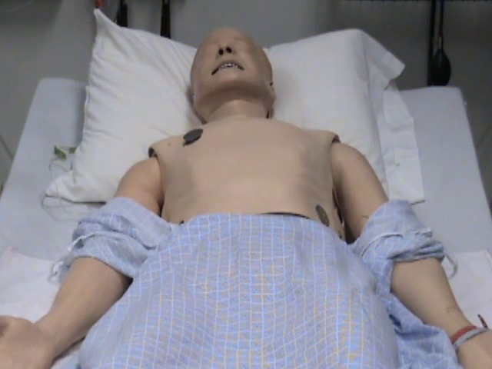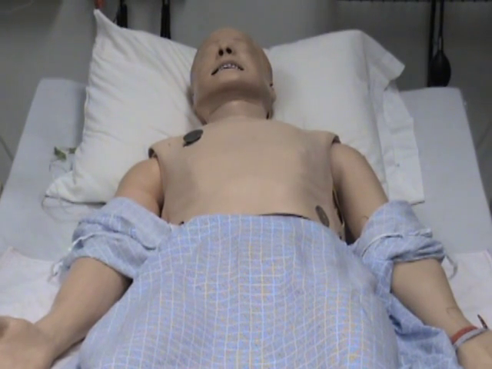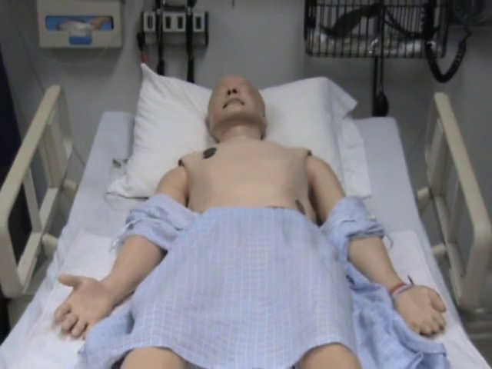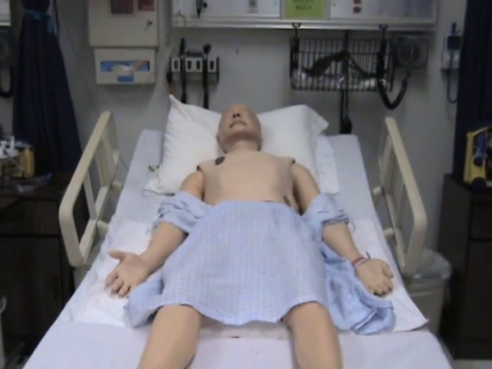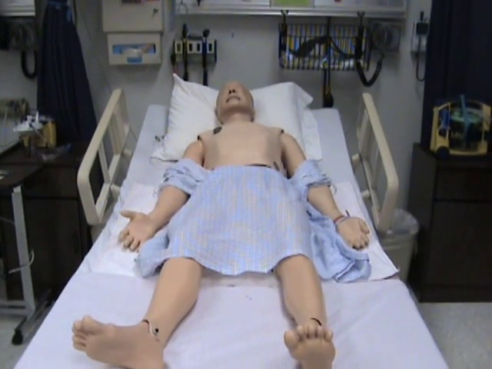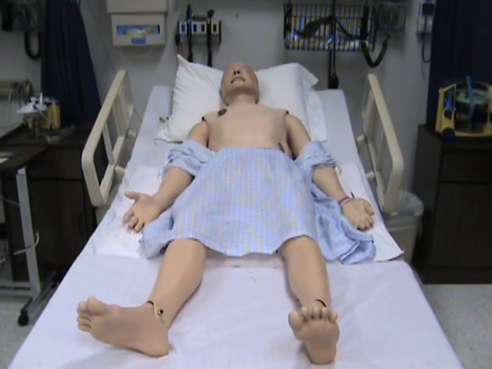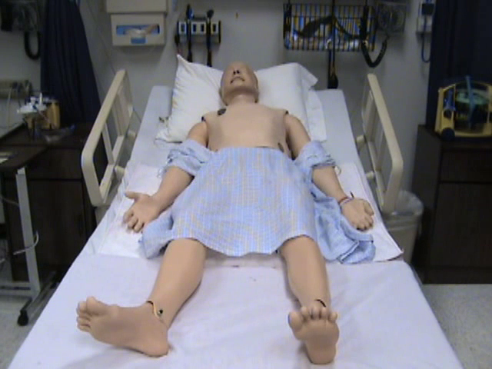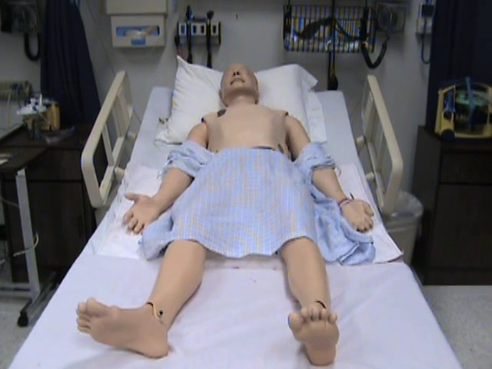SimMan is a great tool for you to use during your nursing education. Do not be afraid to move or reposition SimMan when practicing skills and patient care. When in the lab, treat him just like your real patient. The best way to learn how to respond in a real-life situation is to go through every step the same way in simulation. This is the place to make errors and fix mistakes without causing harm to the patient.